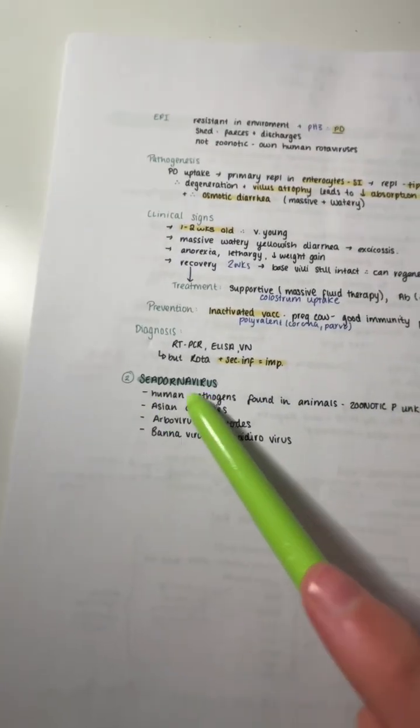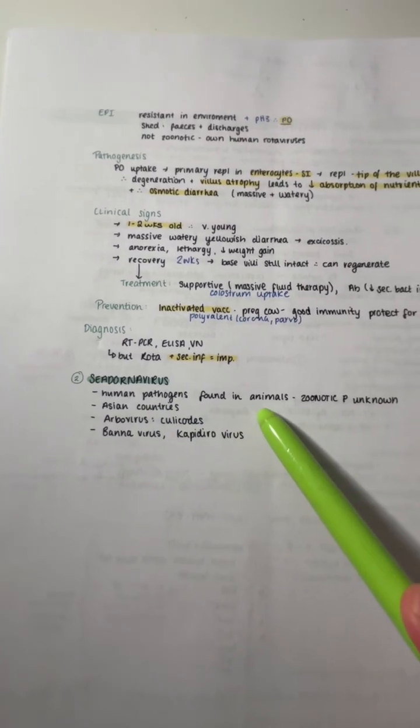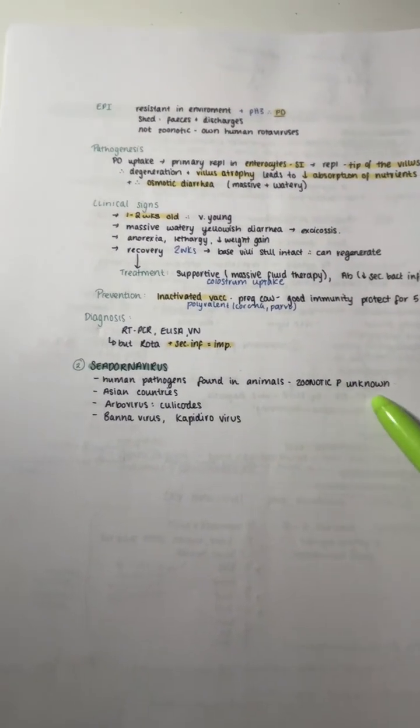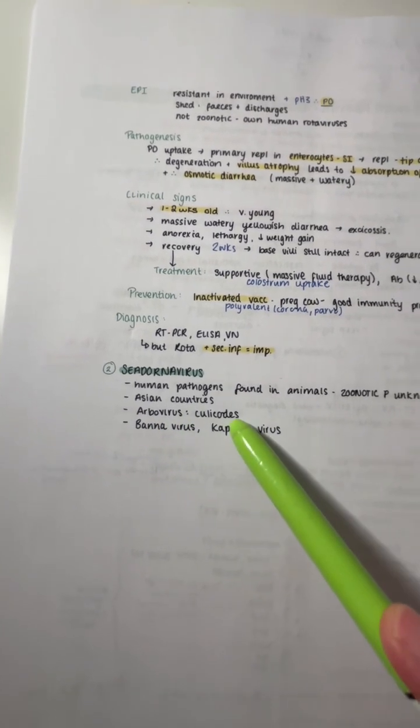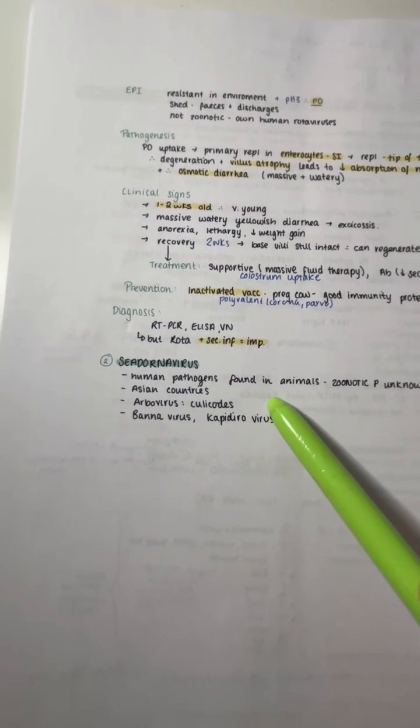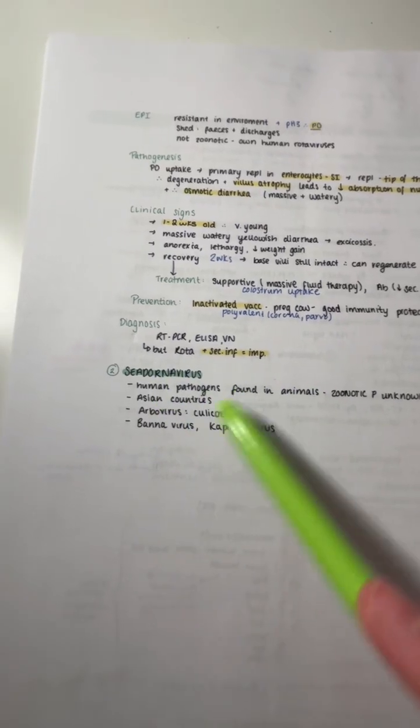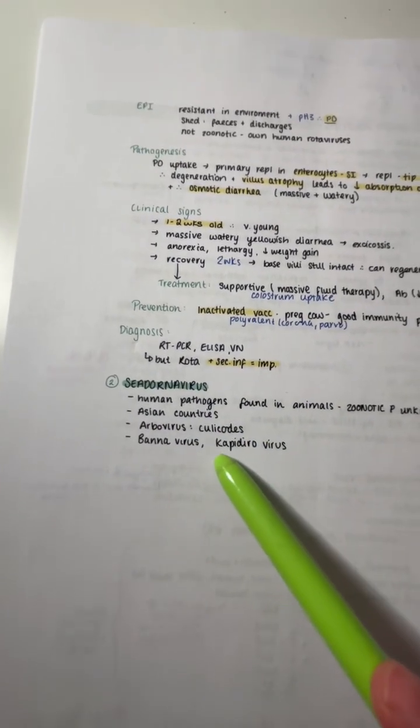There's also the C. adenovirus. They're human pathogens found in animals. There's a zoonotic possibility, but it's unknown. They're found in Asian countries, and they're arboviruses. So Culicoides spread the virus. They're a mosquito. And this has the Banavirus and the Capiridovirus.